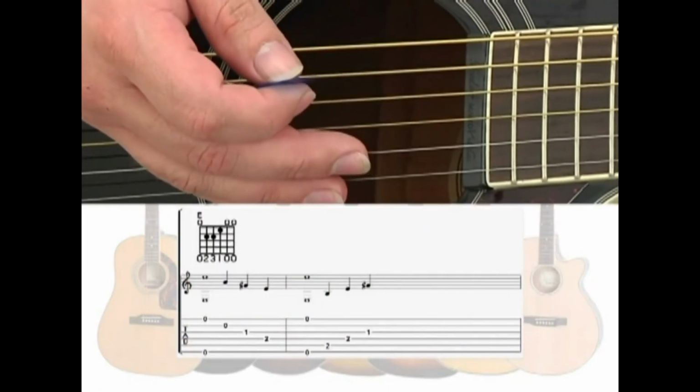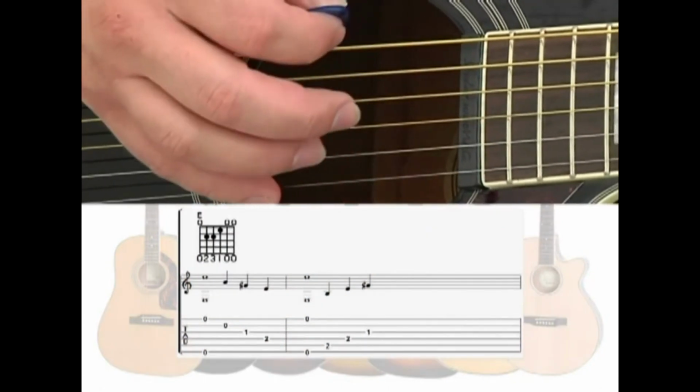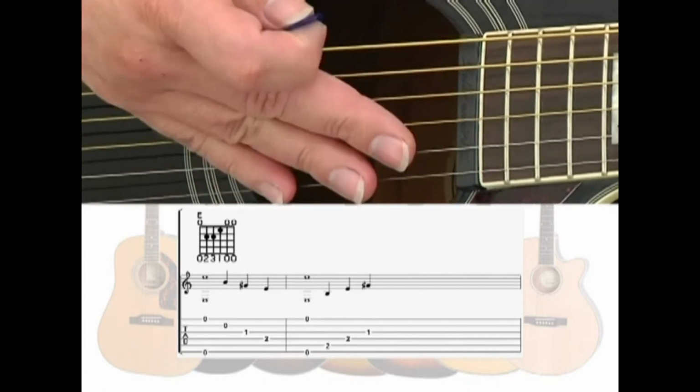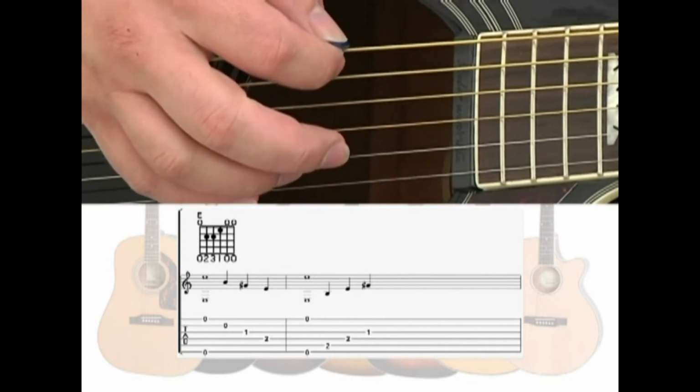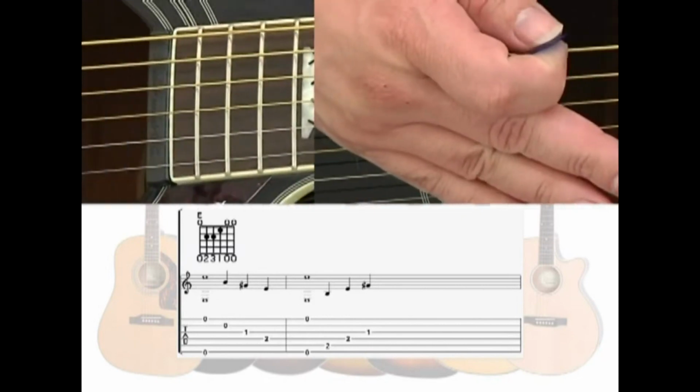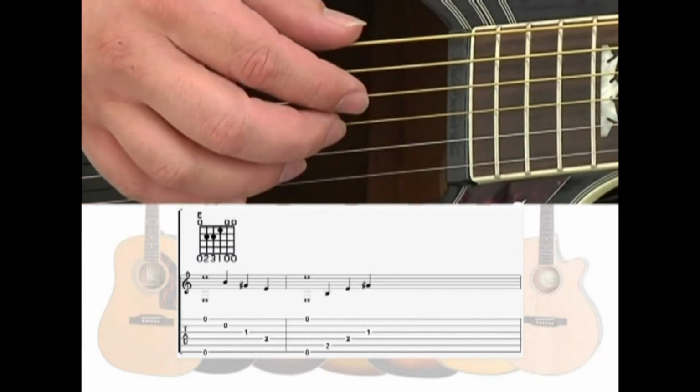The exercise below sounds notes on the 6th and 1st string at the same time. You could use a pick for the 6th string note and a finger for the 1st string, or you can use your fingers for the entire technique.